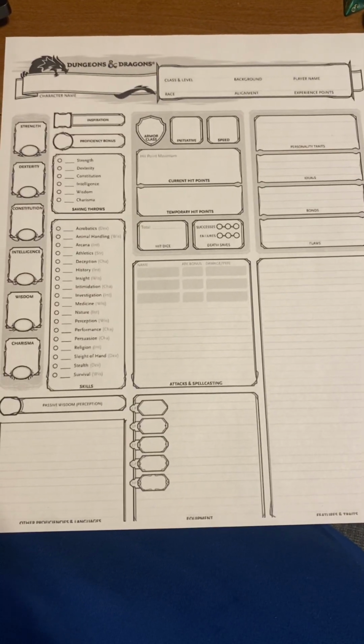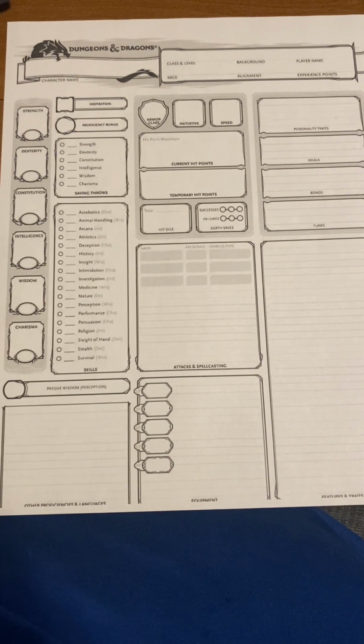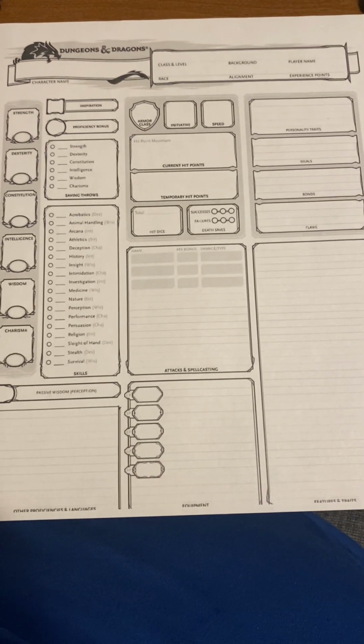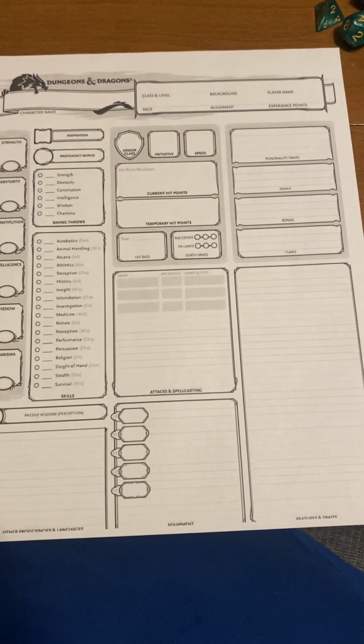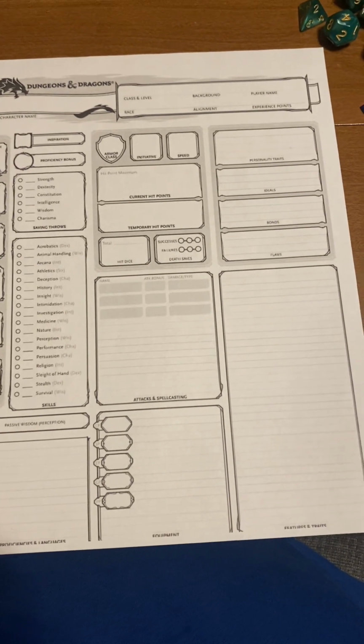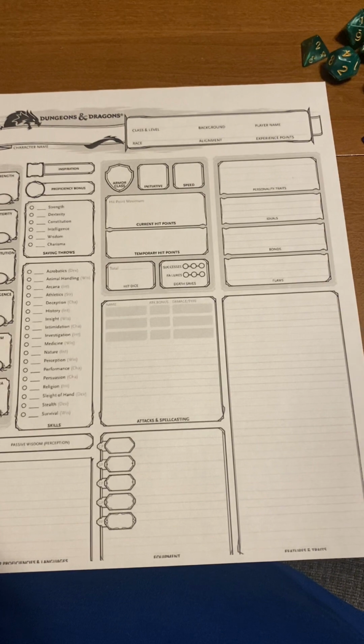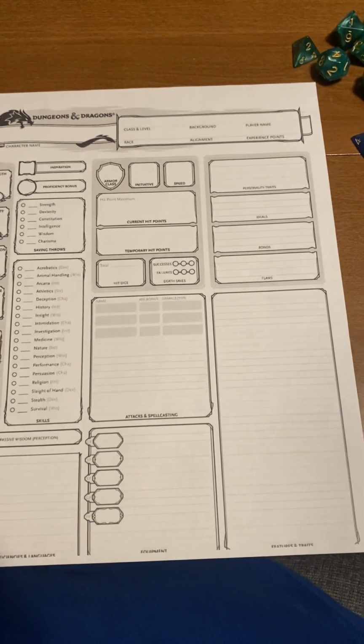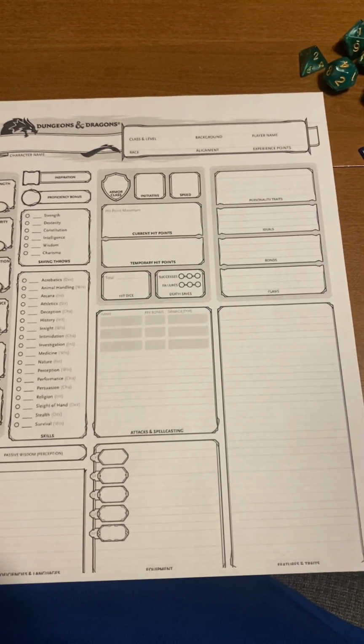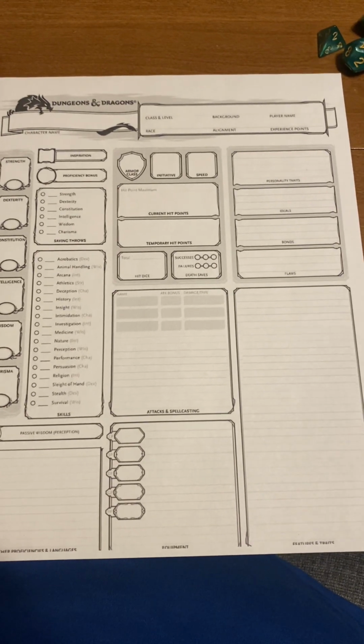Before we begin, let's take a look at the character sheet. For the sake of this video, I'm using the official character sheet provided by the Player's Handbook. But note that a character sheet does not need to look like this. You could use a notebook, a Word document, or my personal favorite, an Excel or Google sheet where you can plug in your own formulas.